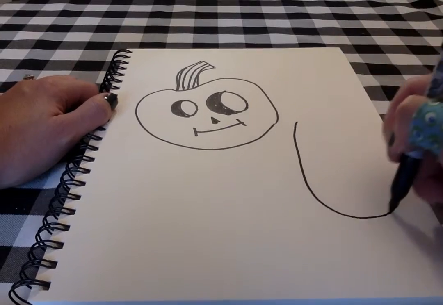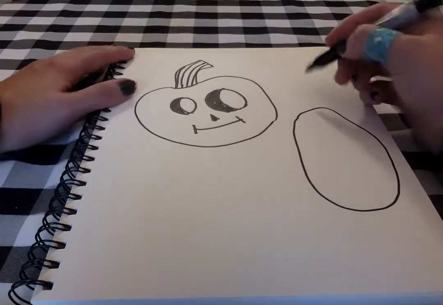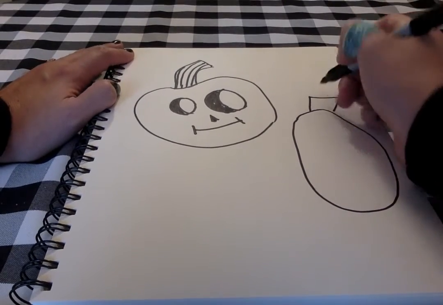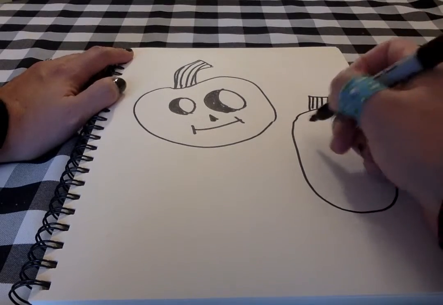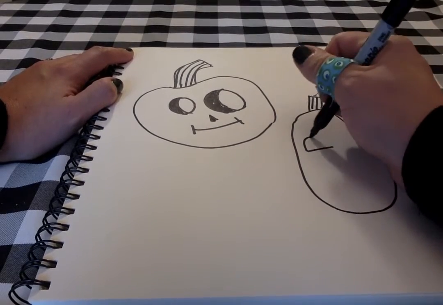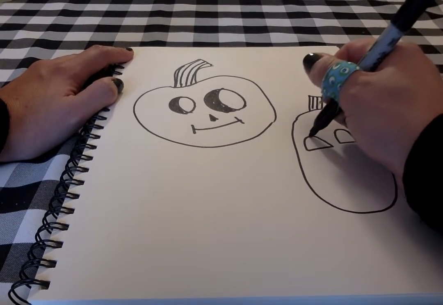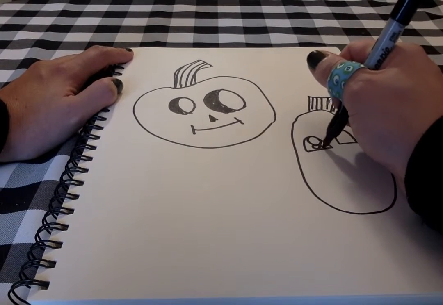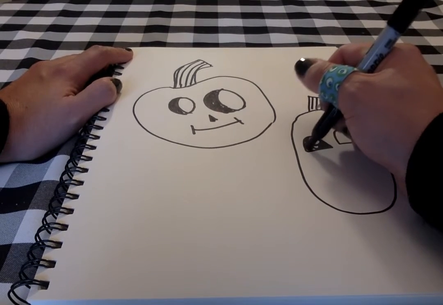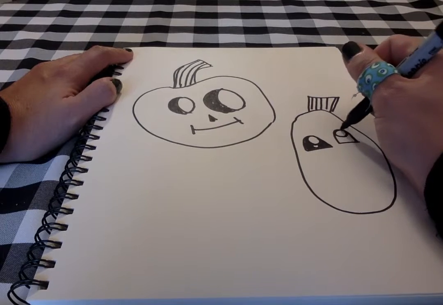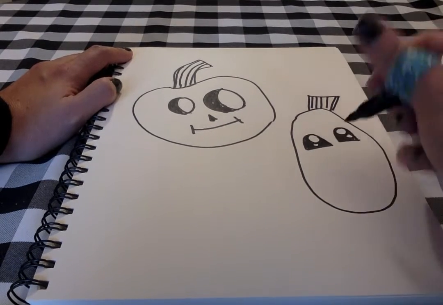Okay, let's do another one. Let's do a tall, skinny one. And again, you want it to be irregular. You want it to look like an odd-shaped pumpkin. Because just like people, they come in all shapes and sizes. Semicircles. And again, this is where you can do any sort of face you'd like to make on these pumpkins. I love having these look like little cute cartoon faces here.